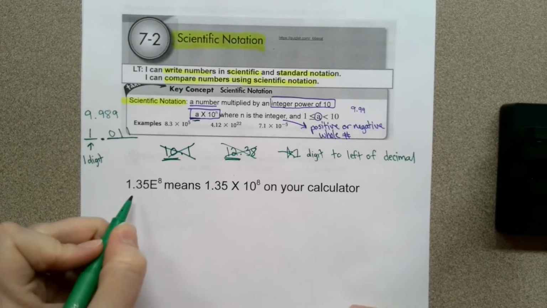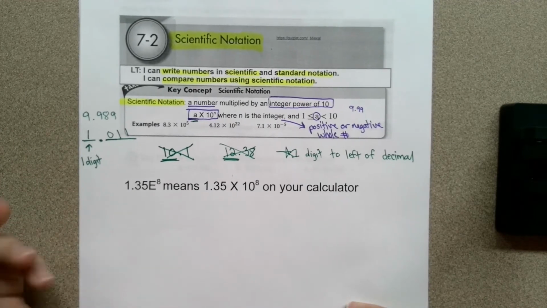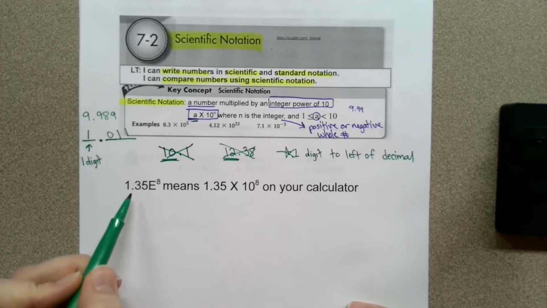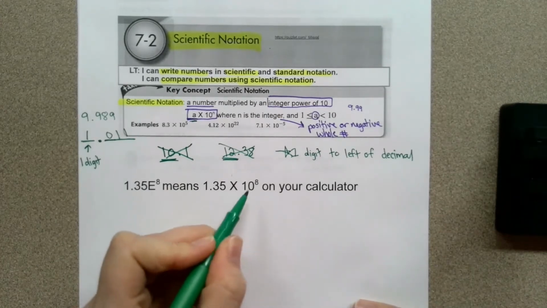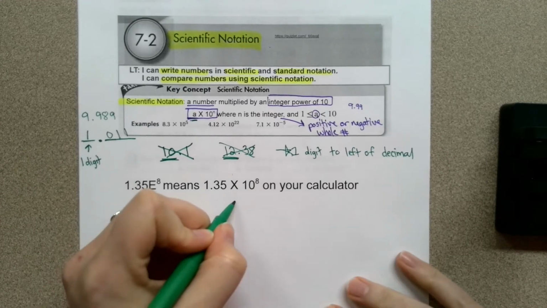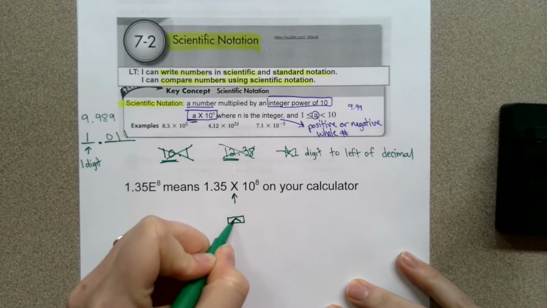When you see this on your calculator, the E on your calculator, it just means scientific notation. So 1.35 E to the 8th power is the same thing as 1.35 times 10 to the 8th power. So that's something important to know. If you're trying to type this in on your calculator, you'd want to look for the to the power of key.